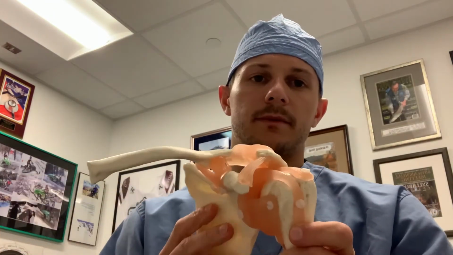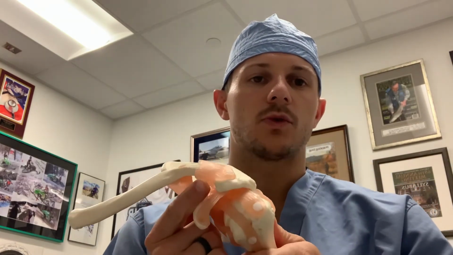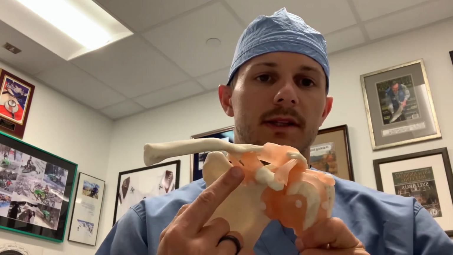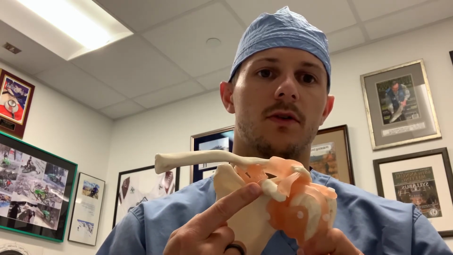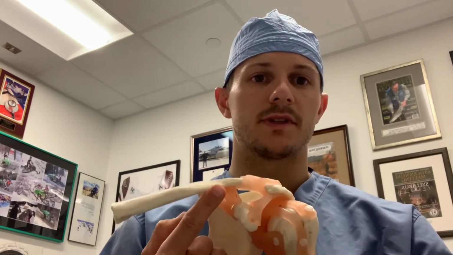Now there's also ligaments of the AC joint or the acromioclavicular joint, and that's what's depicted here. And these are often what are torn in a shoulder separation or an AC separation. There's also the coracoclavicular ligaments connecting the coracoid to the clavicle, and so these are often called the CC ligaments. These can also be torn in a shoulder separation.